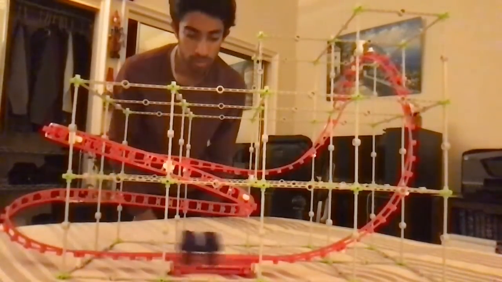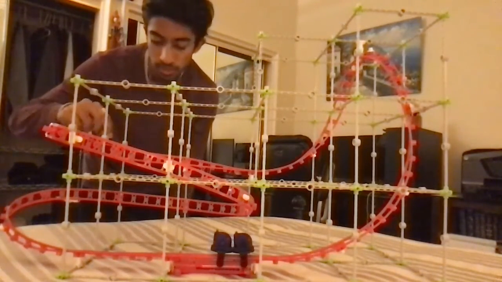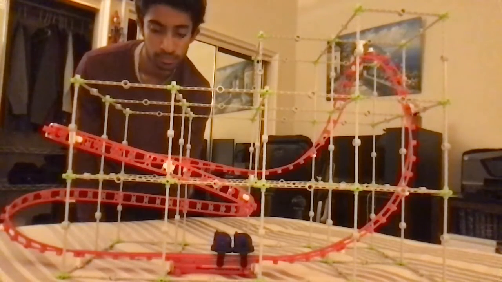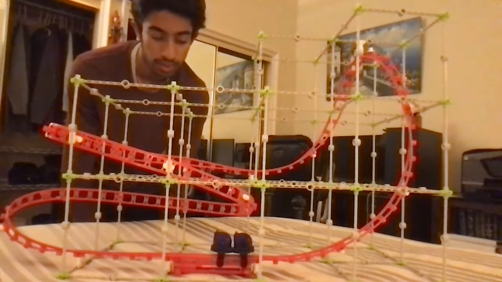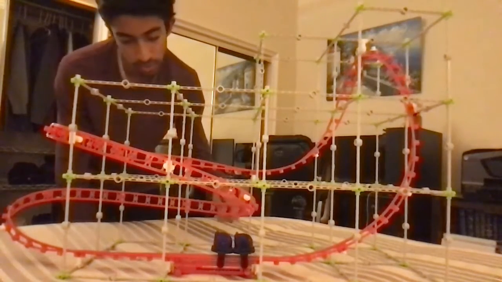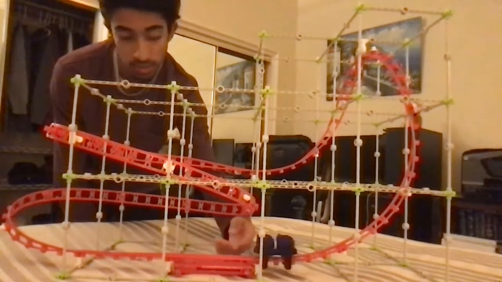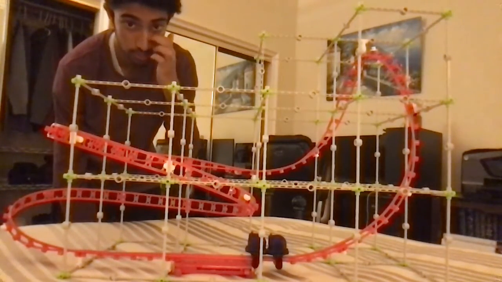And then the other force that's happening is frictional force between the wheel and the track. And what we're testing here is, is the initial spring potential energy in this box here enough to get the cart all the way around the track?